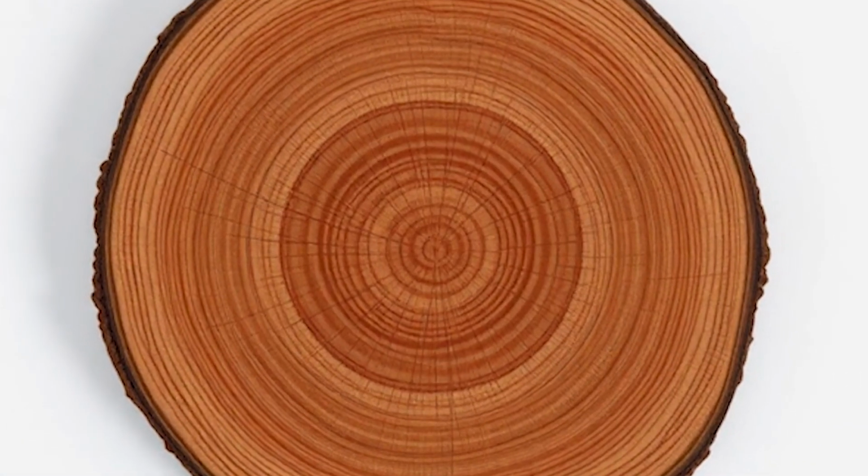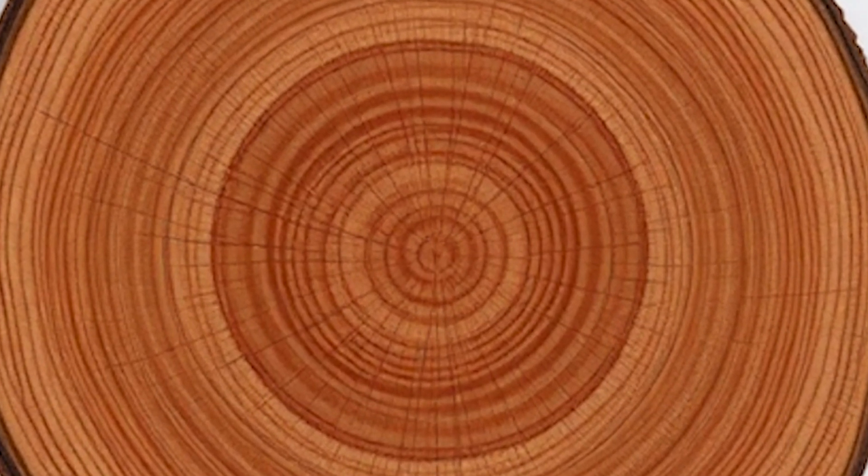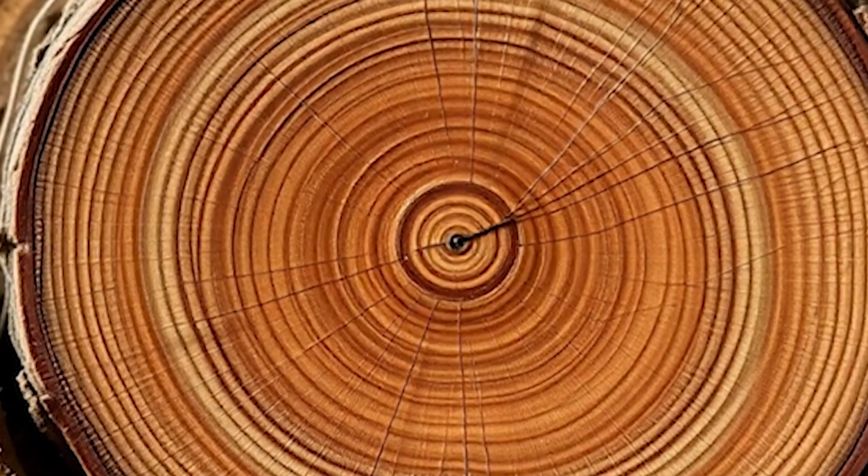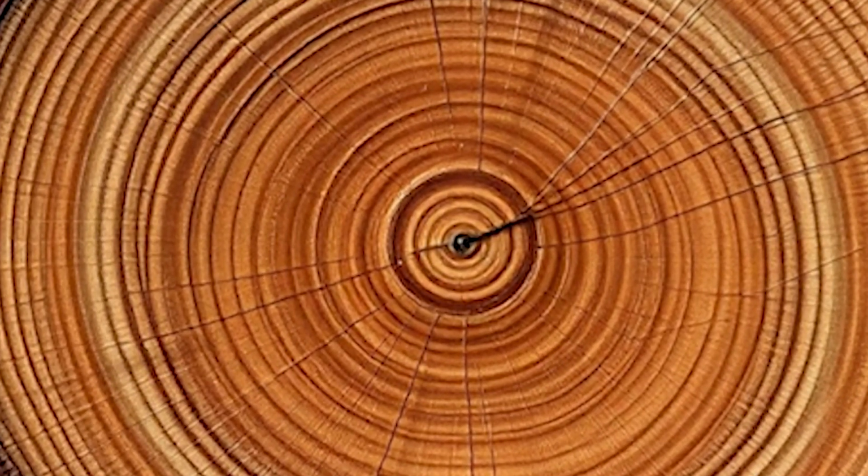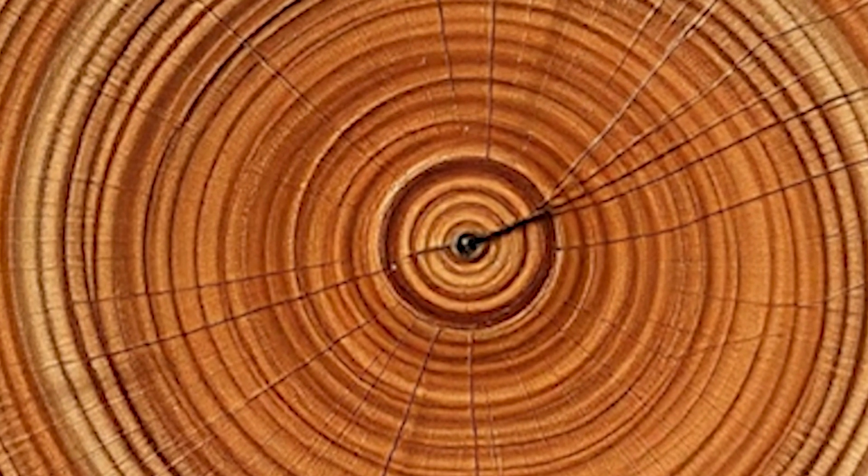This method can only be performed upon core extraction, and for some tree species, rings are not always clearly visible, especially when trees show asymmetrical growth.